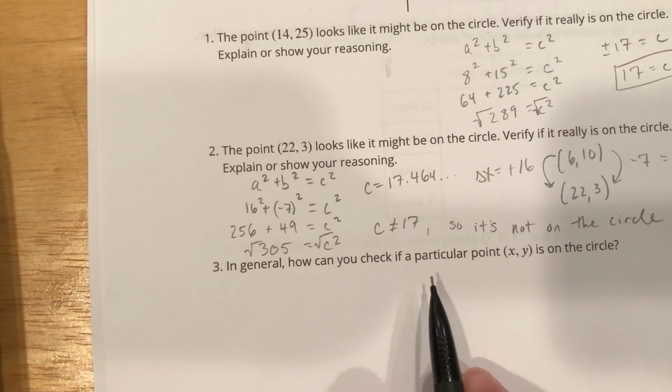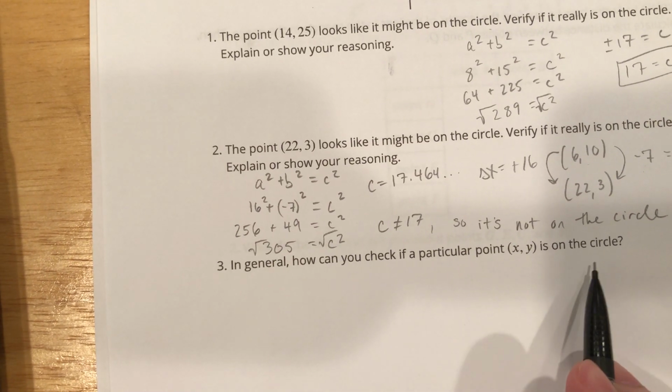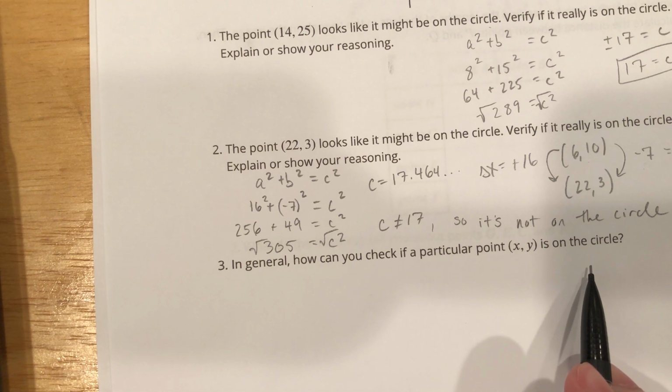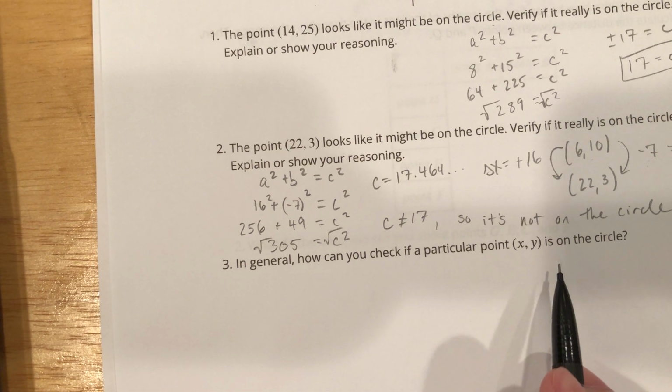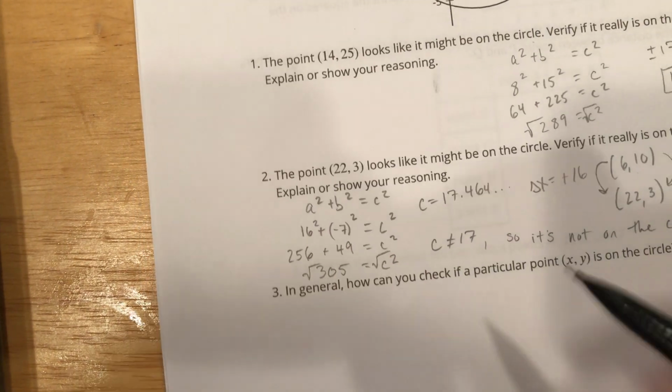In general, how can you check if a particular point is on the circle? All right, well, we need to know the center, right? We needed to know that 6, 10 was the center.